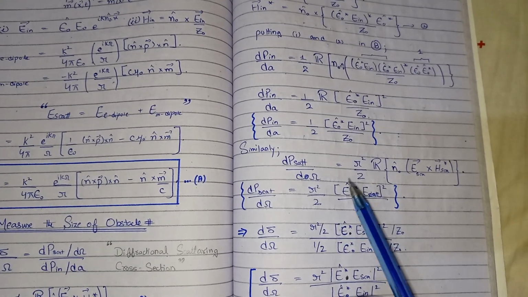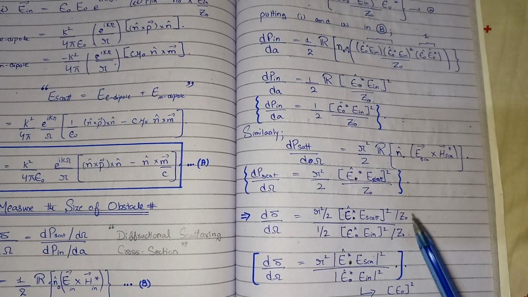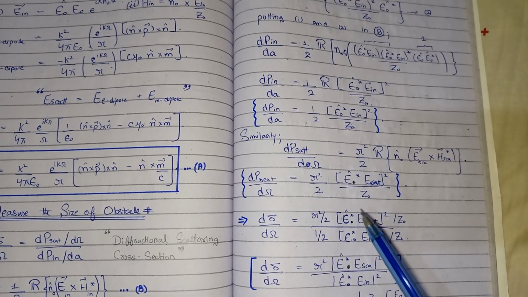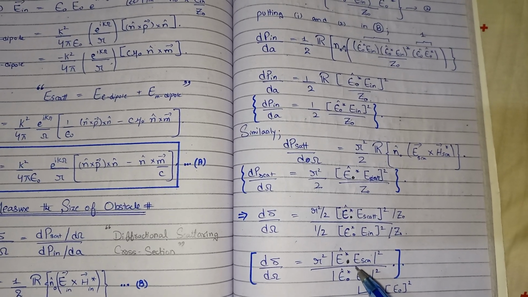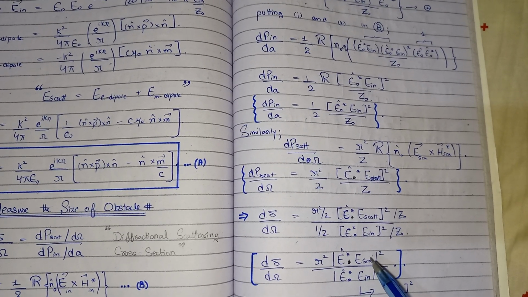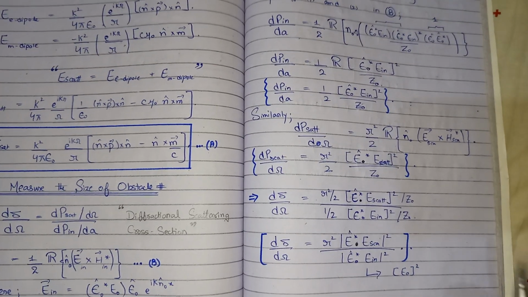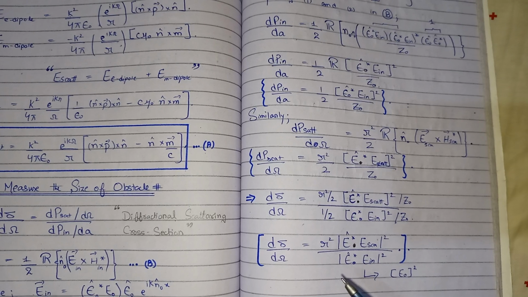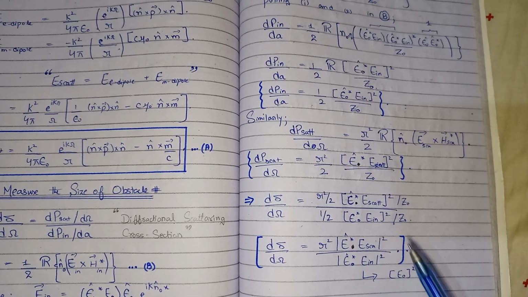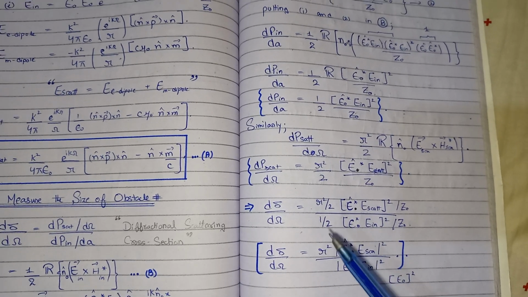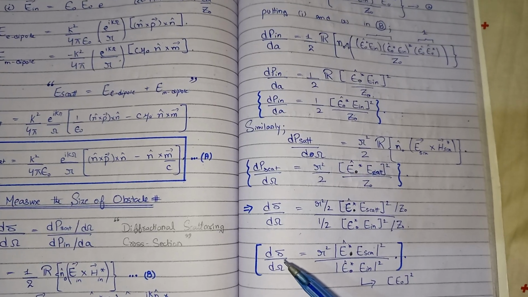Okay, so now you just have to divide. 1 by 2 cancels with 1 by 2, only r square remains, and Z naught cancels with Z naught, only this and this are left. This is E naught star E scattered, sorry, this is not E star scattered, it is E naught star dot E scattered whole square. And in the denominator, this factor E naught star E in must be equal to E naught square. Now you need to find the expression in the numerator. Once you find this expression, put it in and you get your final differential scattering cross section.